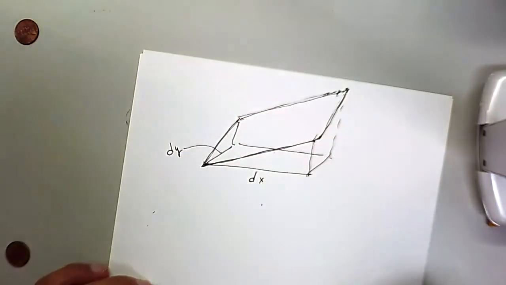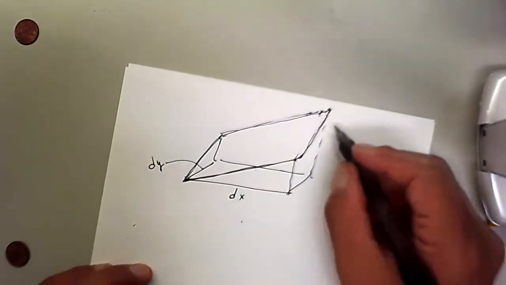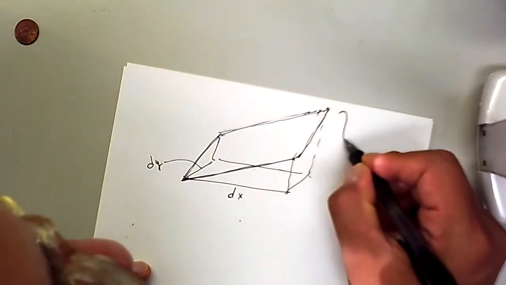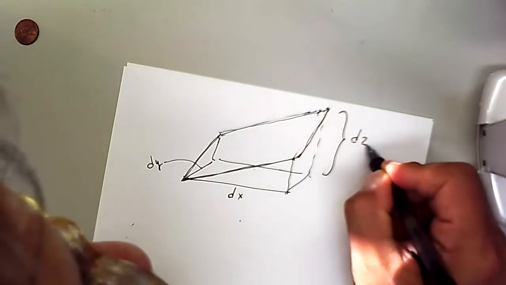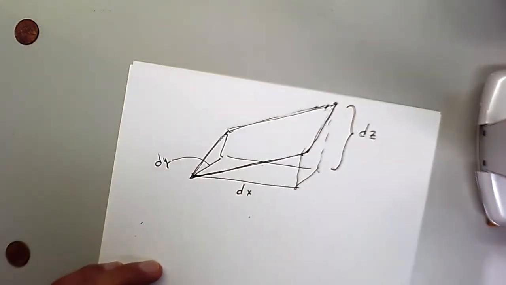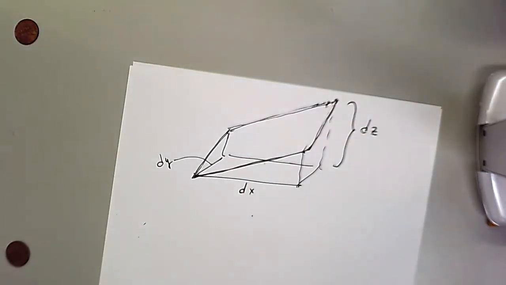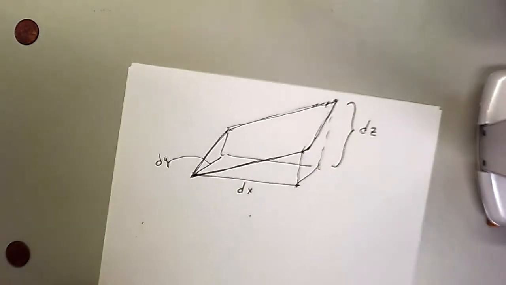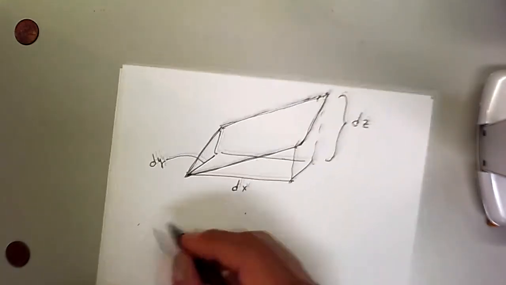dy. And the question is, okay, what is dz? So we're assuming dx and dy are independent of one another. So what is dz? Yeah, that's the question. What is dz?